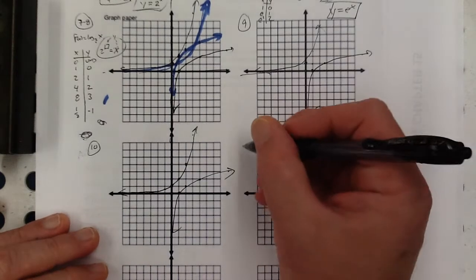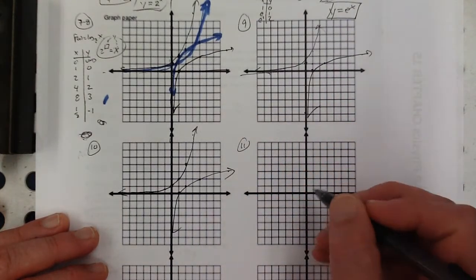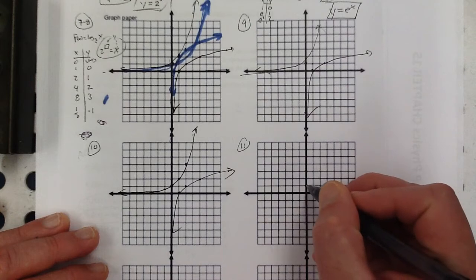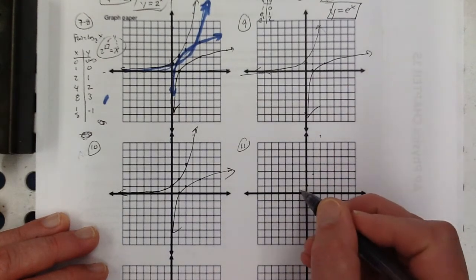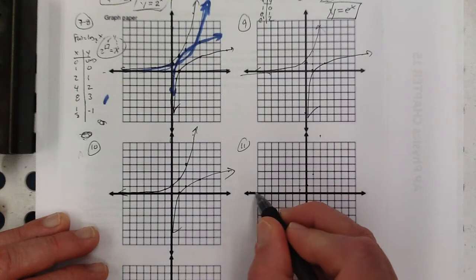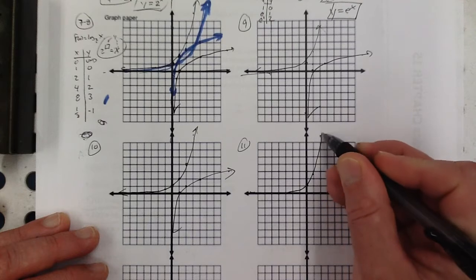And then I pulled the same thing on you here. We already did these, so you're going to get the same graphs here, except we're going to start with the exponential curve.